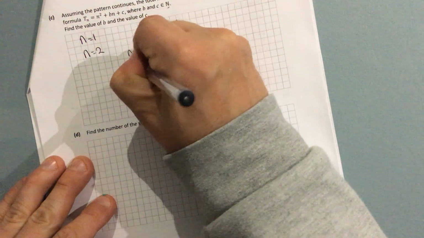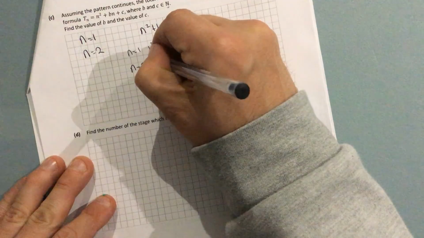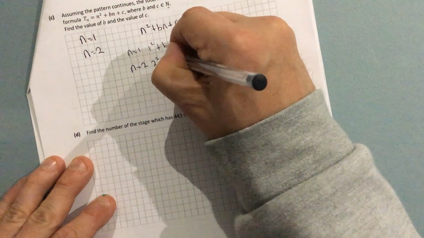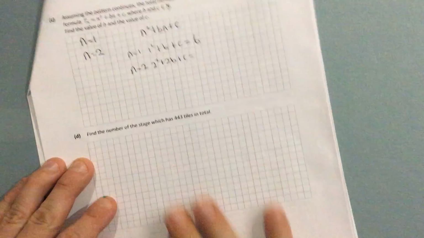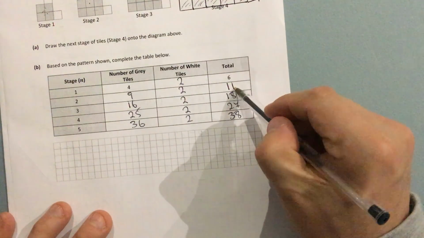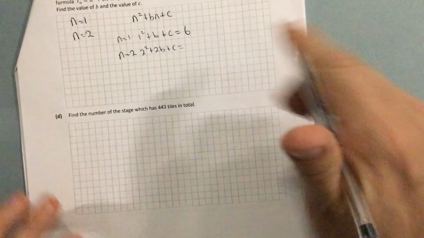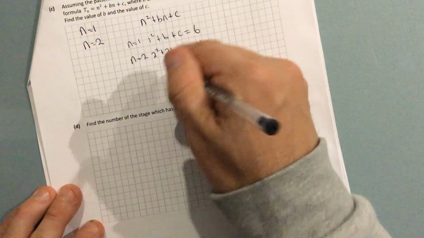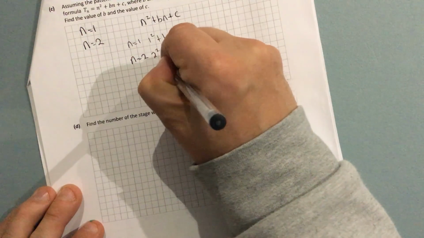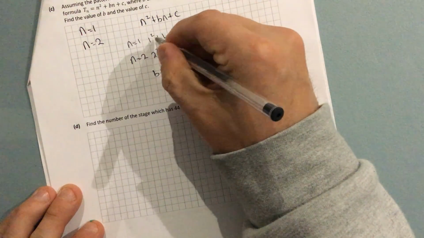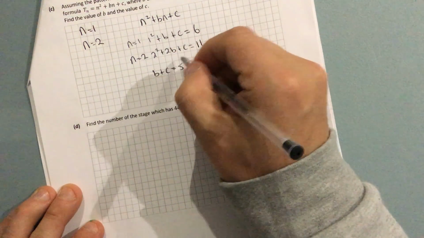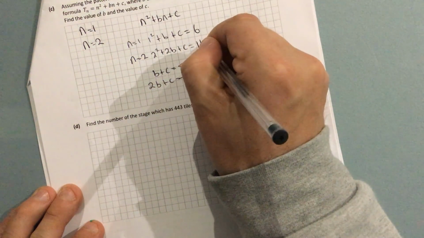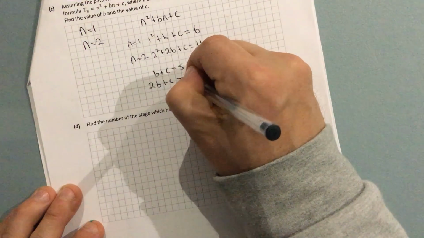And when n equals 2, I will have 2 squared plus 2b plus c equal to 11. Okay, so from that then I can say that b plus c is equal to 5, because I just moved the 1 over there. And I can also say that 2b plus c is equal to 11 minus 4, which is 7.